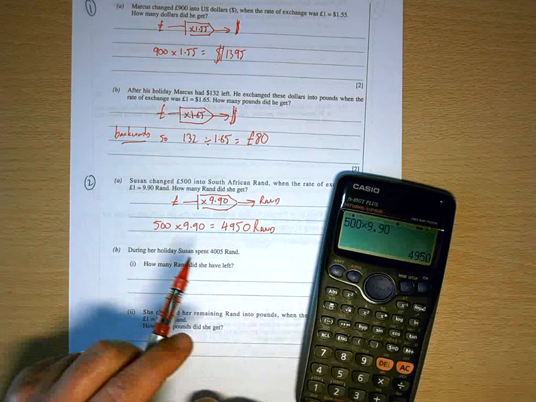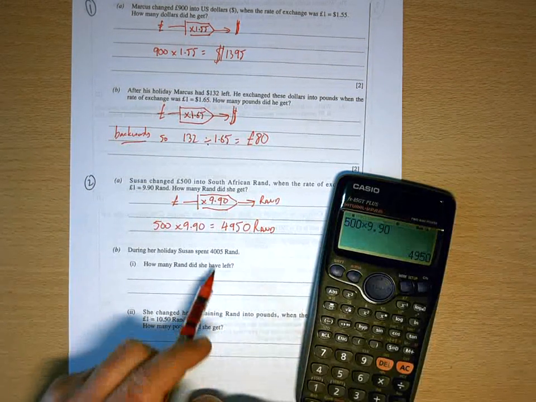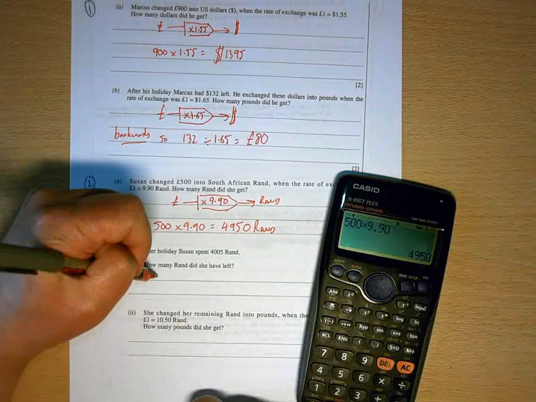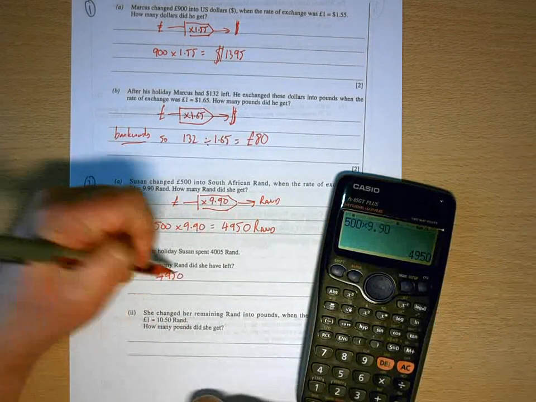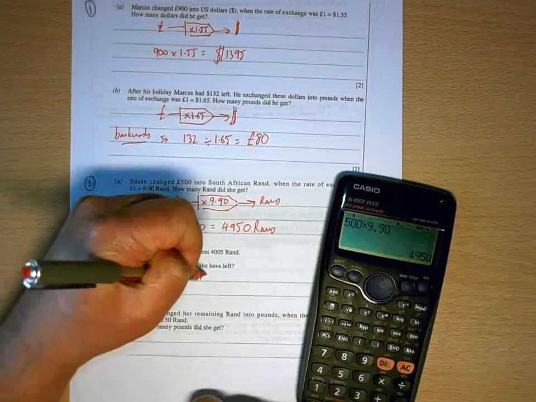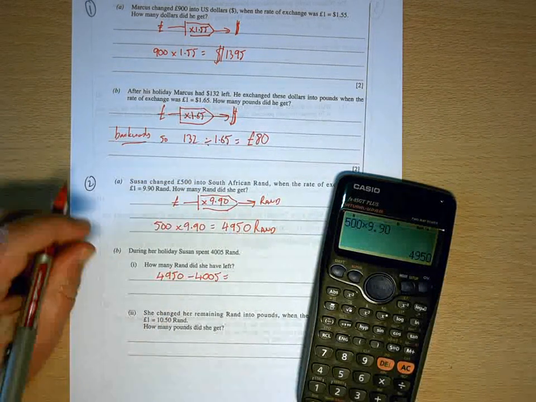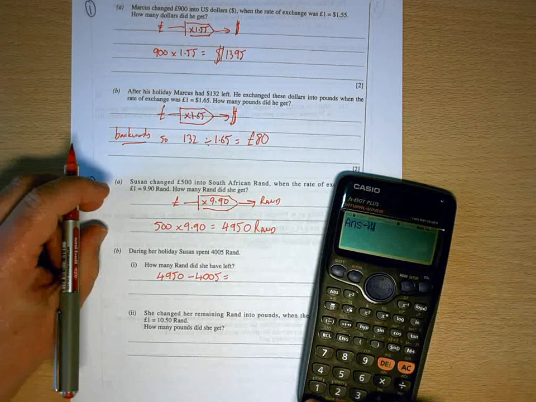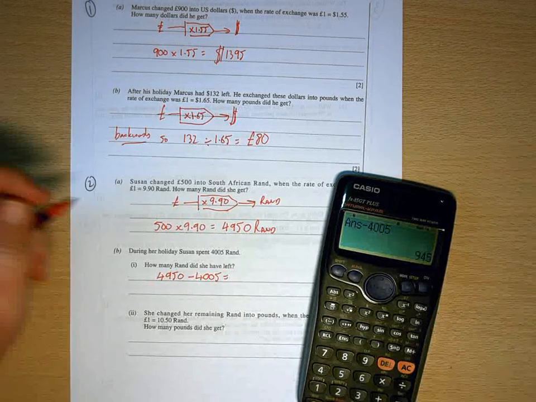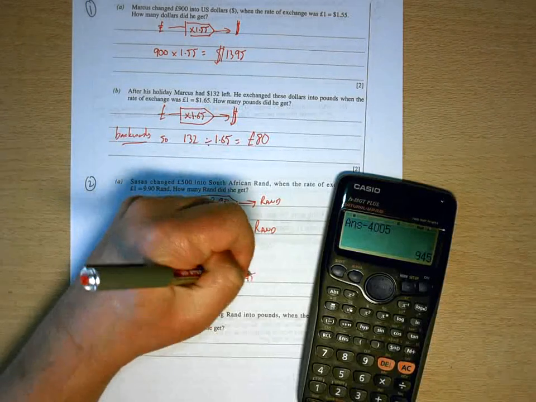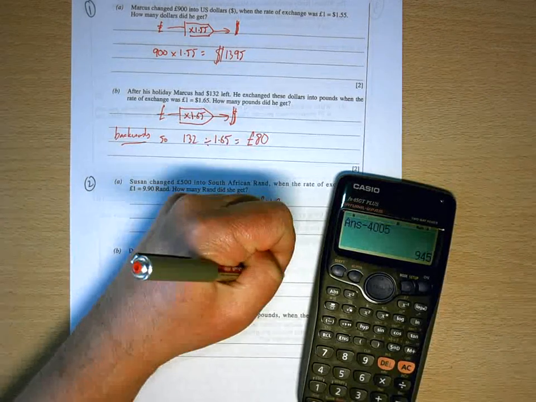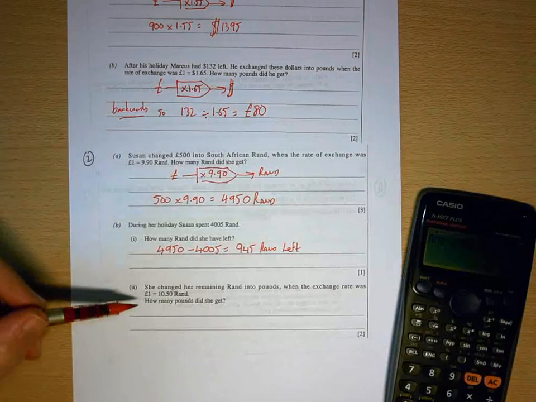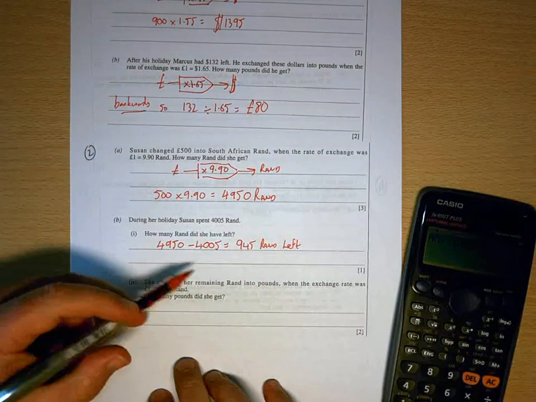During her holiday, she spent 4,005 rand. So how many rand did she have left? Well, she started off with 4,950. She spent 4,005. So we're going to subtract that. She has 945 rand left over, which she's now going to turn back into pounds.